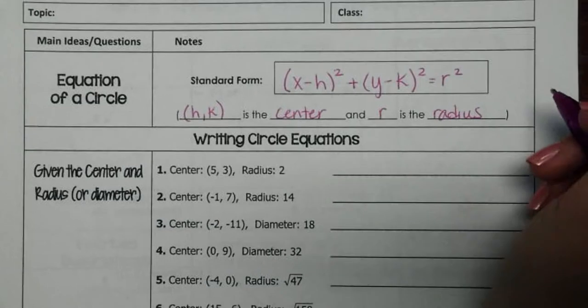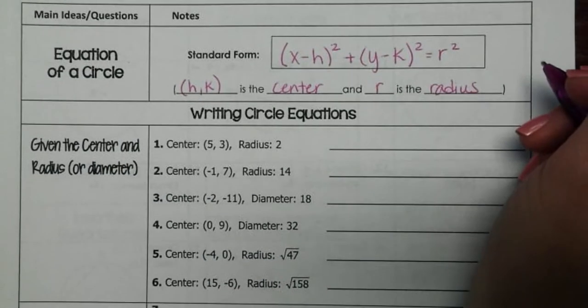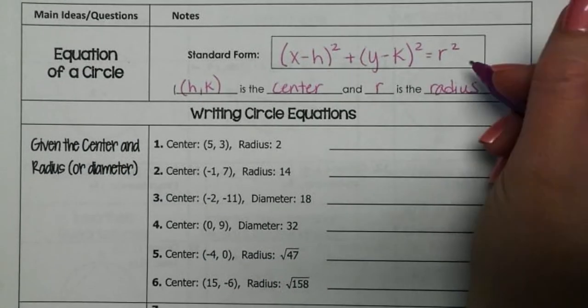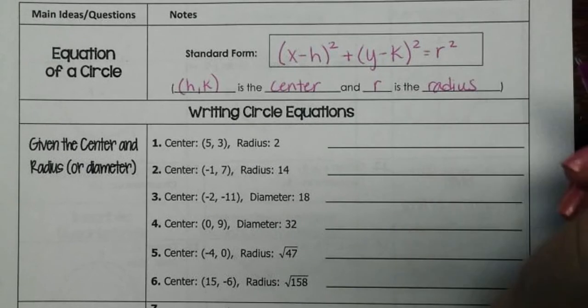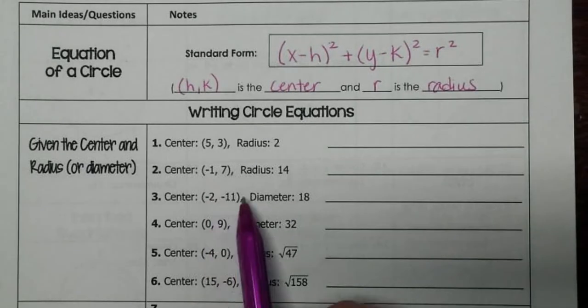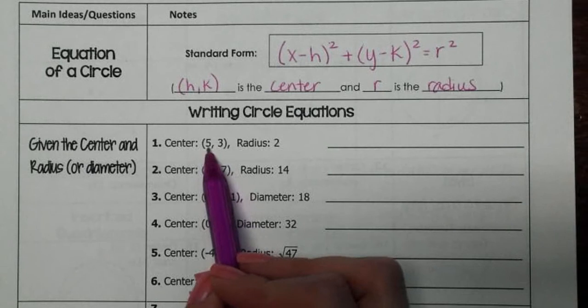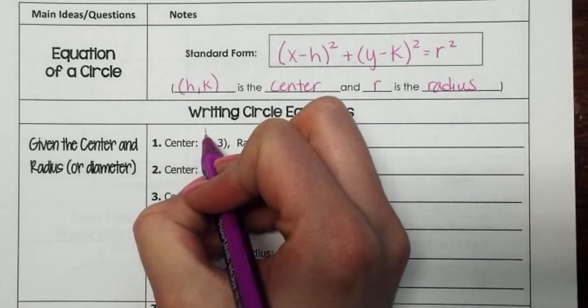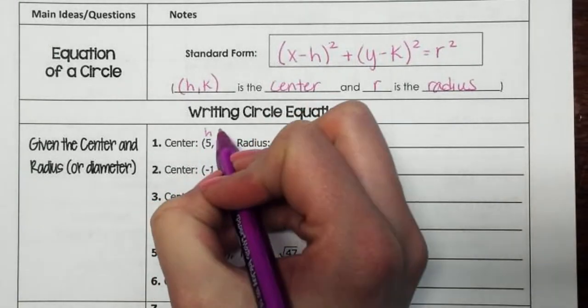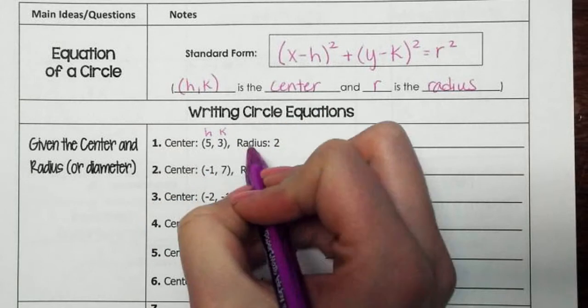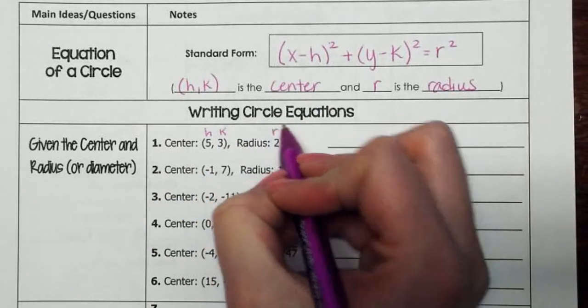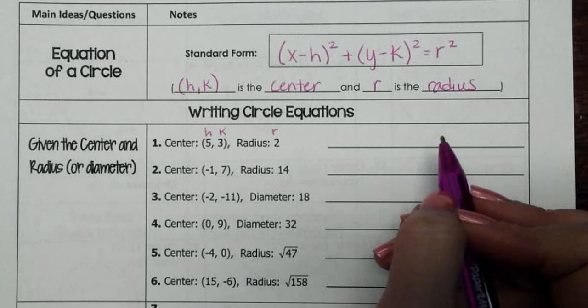So when you're given the center and the radius or the diameter, we can put it into this form very easily. And I'm going to show you how. If you look at number 1, it gives you the center, 5, 3. 5 is your h, 3 is your k, and then your radius is your r. You're just going to plug these numbers into this equation.